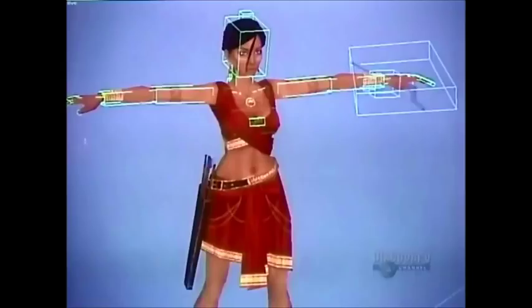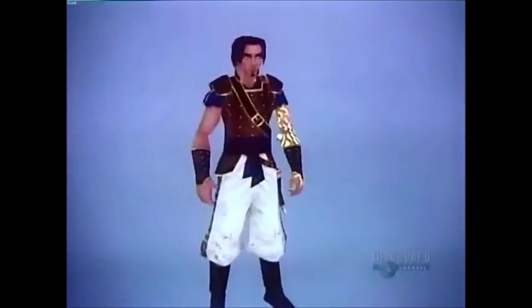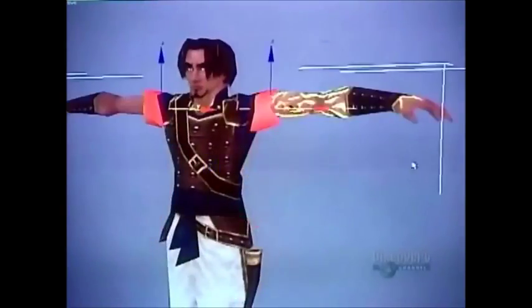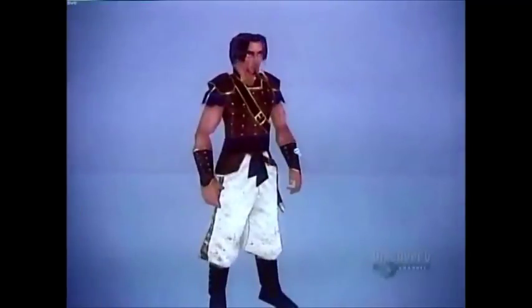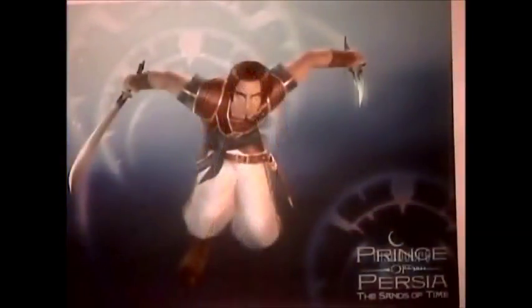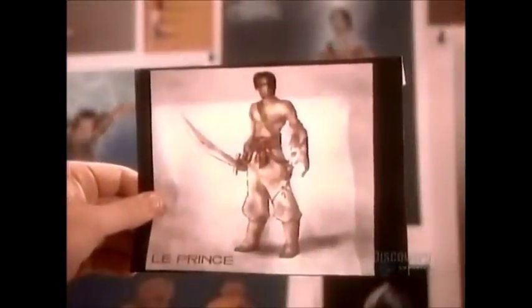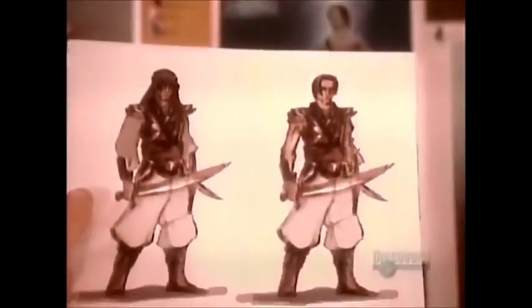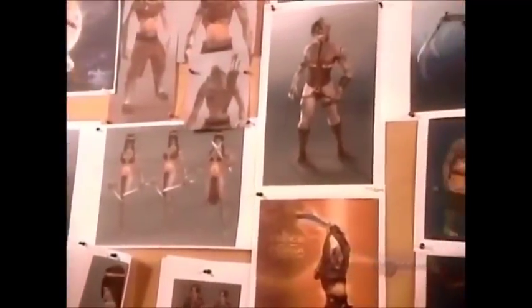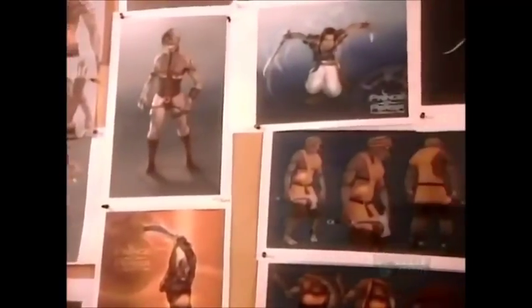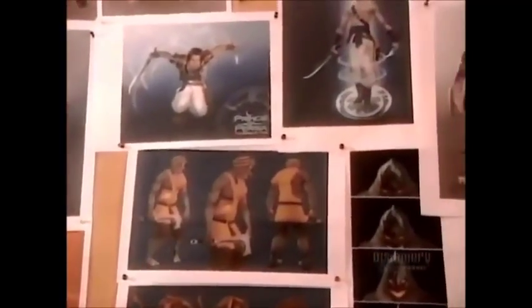The animators have to design every movement each character can potentially make in the game. That's 700 movements for this main character alone. Once that's done, they flesh out the character's features and costumes to completion. The evolution of the characters from the first pencil drawing to the final version is quite remarkable.